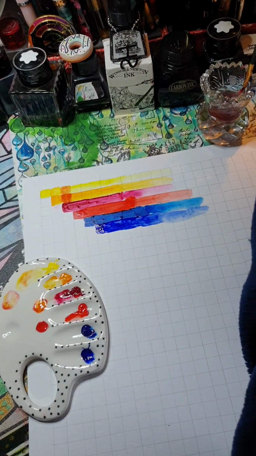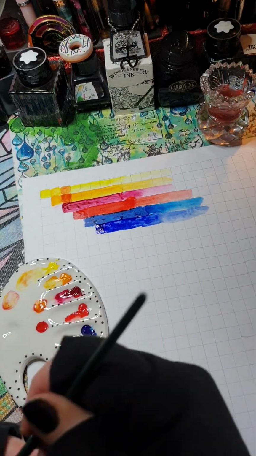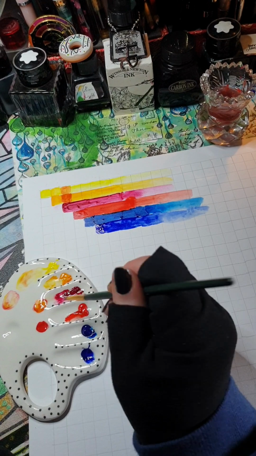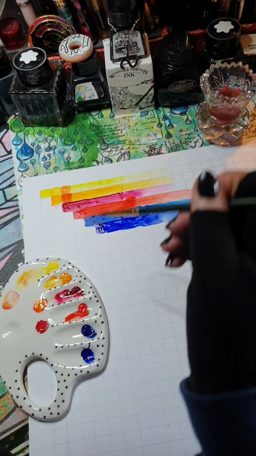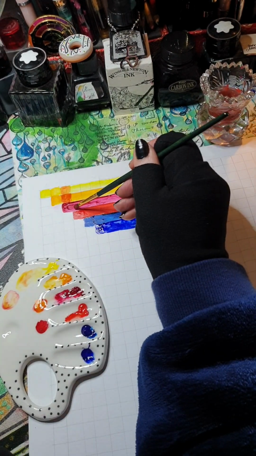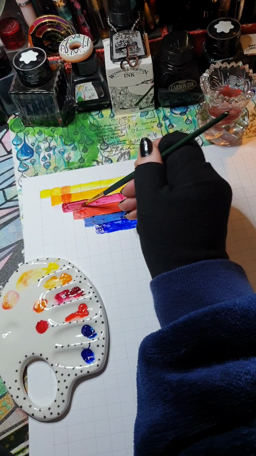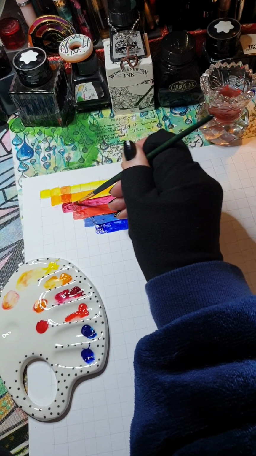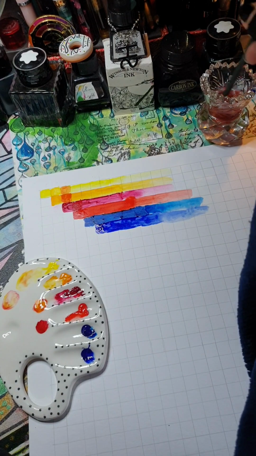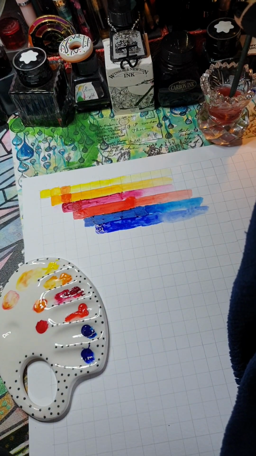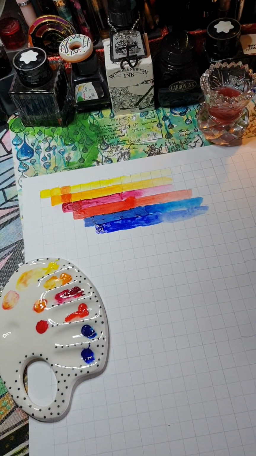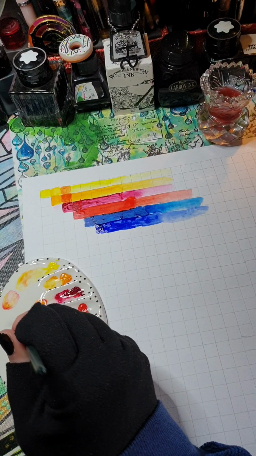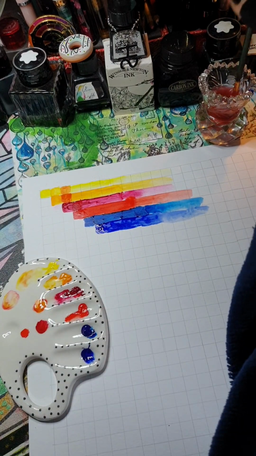Ugh. It's not so bad on there. And then the red with the orange.